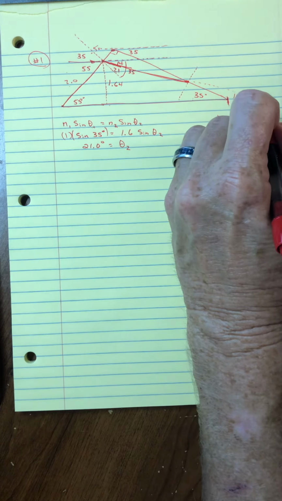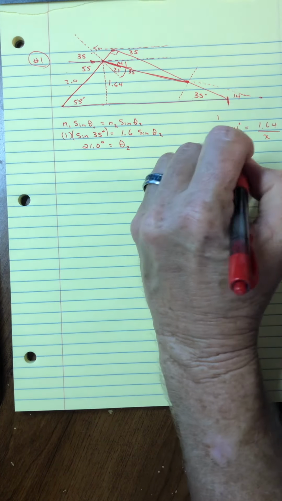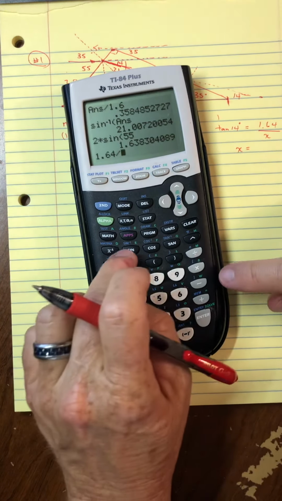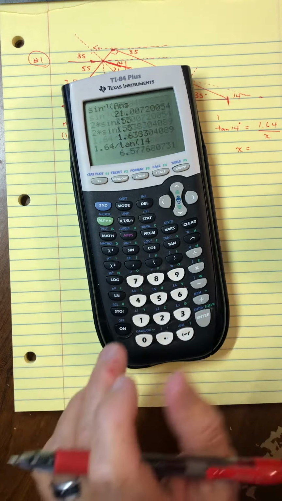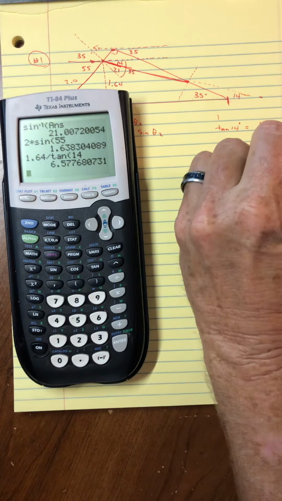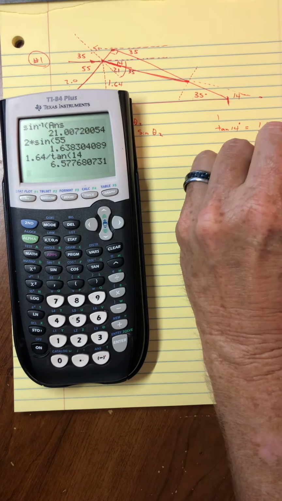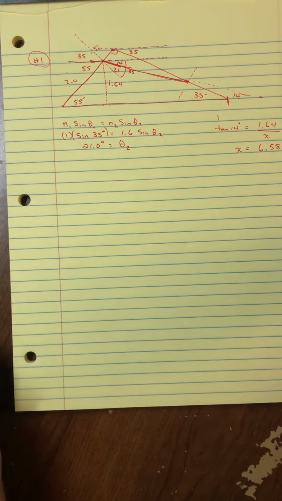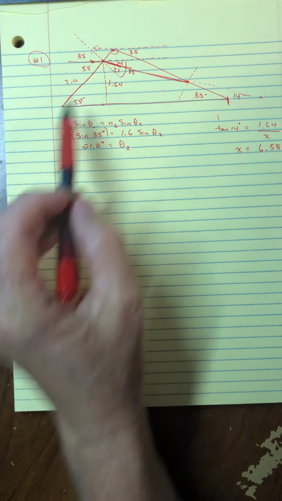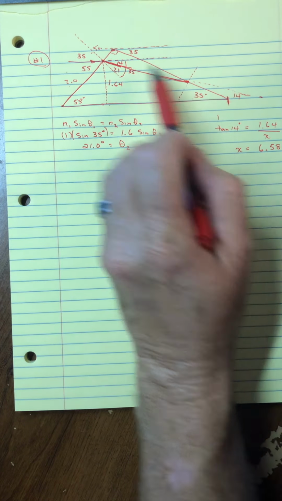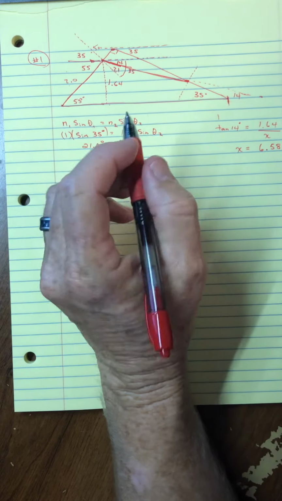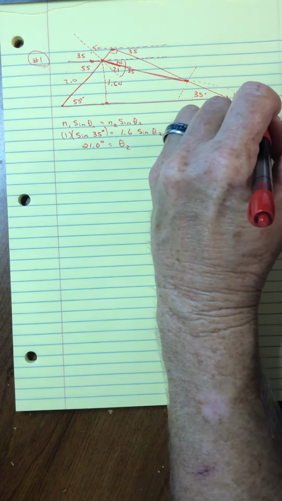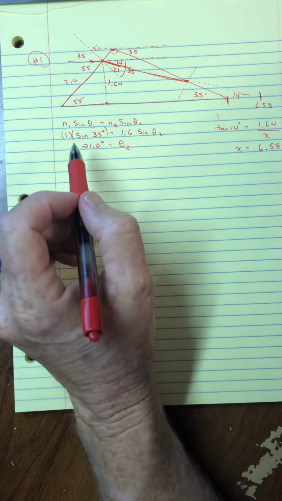I'm trying to figure out where does it cross. So let me call that x for a moment. So 1.64 divided by tangent of 14 degrees is pretty far, 6.58 centimeters. So again, I'm thinking that it probably does hit here, because from this point over, it's 6.58 centimeters.